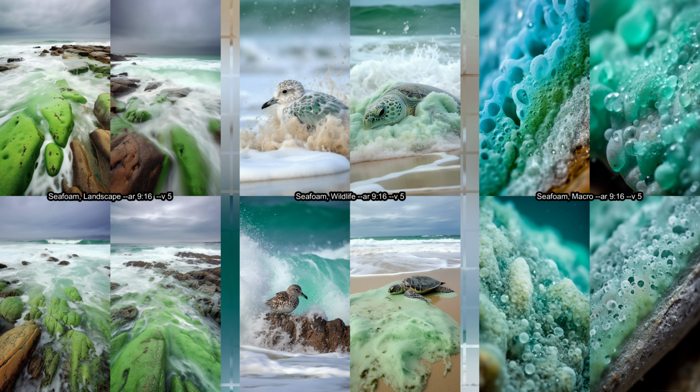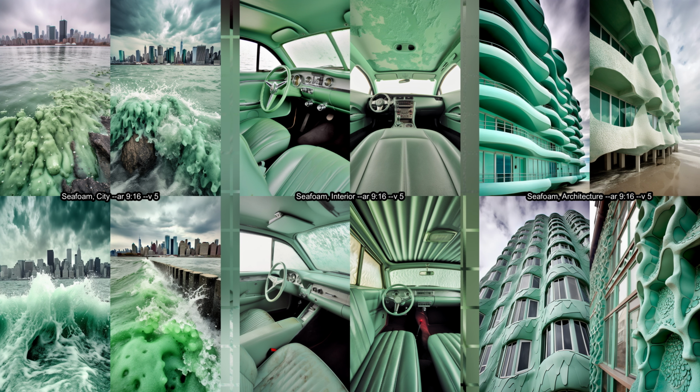The sea theme seems to continue in the nature-related images. Landscapes are of wavy seas. Wildlife is birds and turtles on a beach. And macro looks like some kind of coral. Even the city images lean heavily on the foamy sea theme. But in interiors it is the first time we see the actual color. Architecture shows some interesting looking facades.